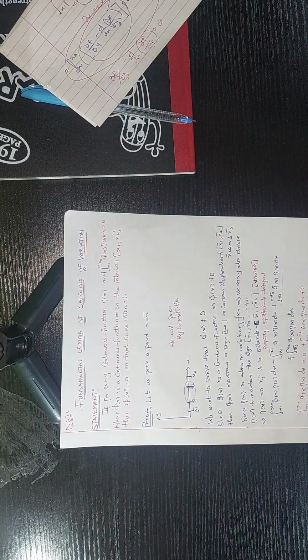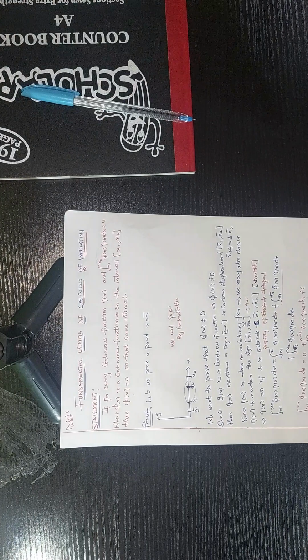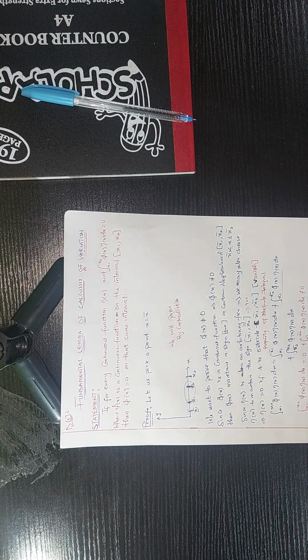This is how we got this, because we already understand an aspect which is called the fundamental lemma of calculus of variation. Like I said, it is an important lemma in the topic calculus of variation.